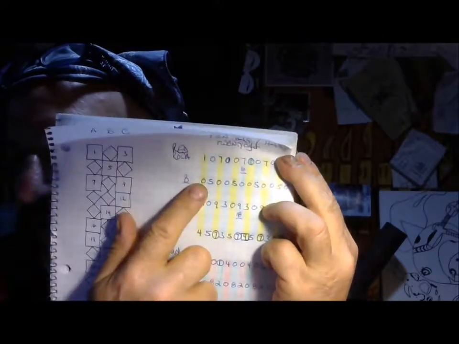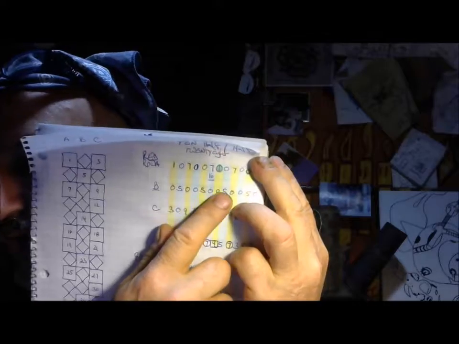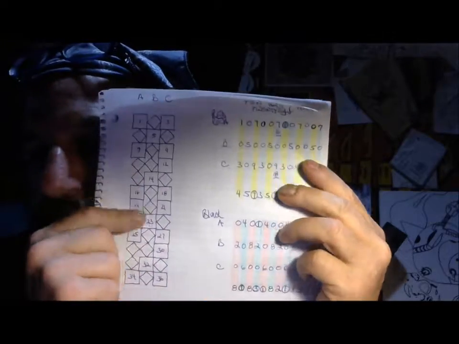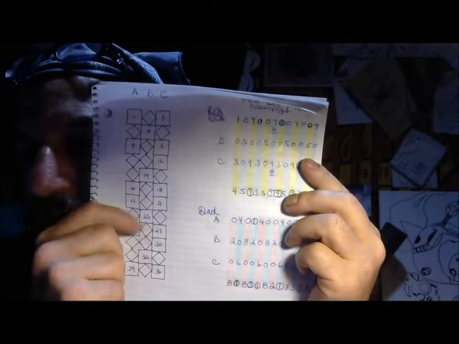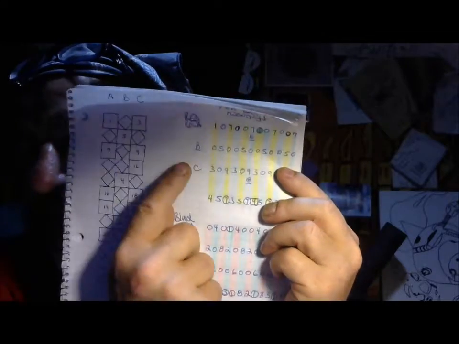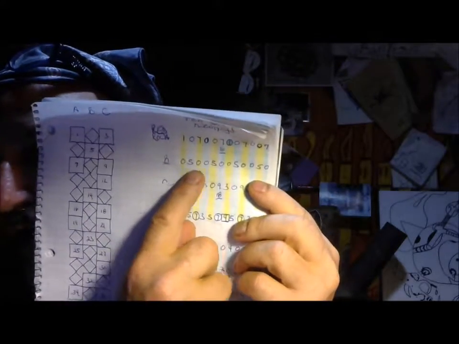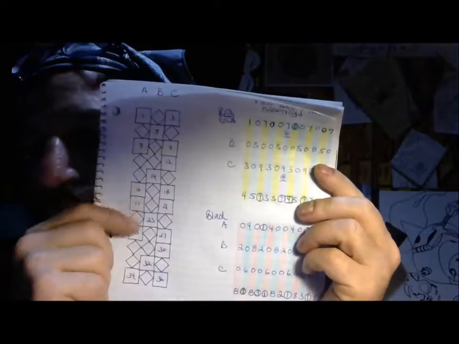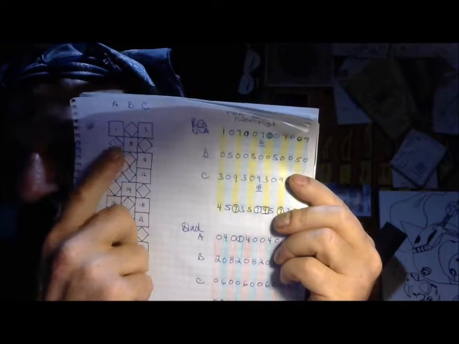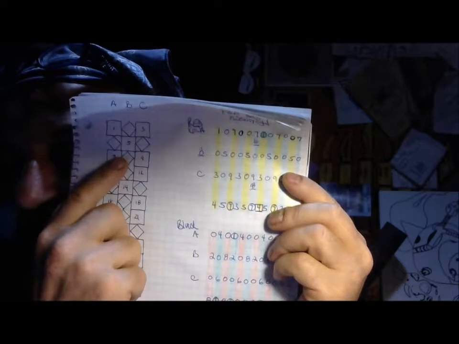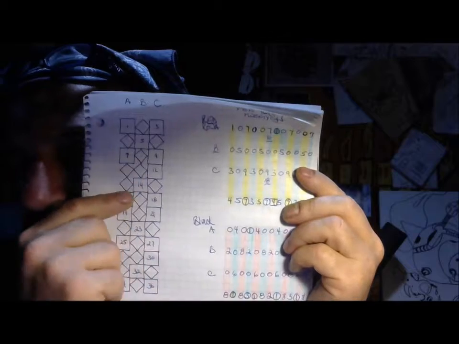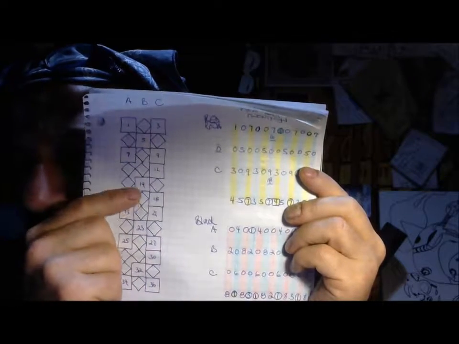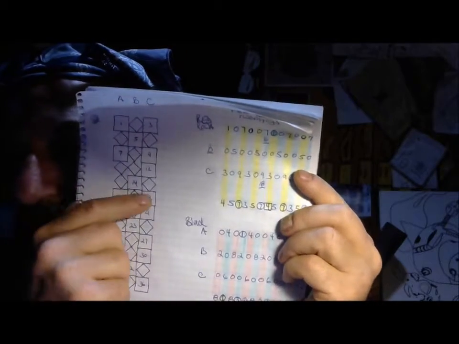Row number 2: 0, 5, 0, 0, 5, 0, 0, 5, 0, 0, 5, 0. That's right. Only number 5 is in the center. All the other ones are black. Over here, 5, 10, 15, the total of 20. 2 and 8 equals 10. And 2 again, 12. And 8. And 2 and 8. Anyways, we're going to get to that in a minute.